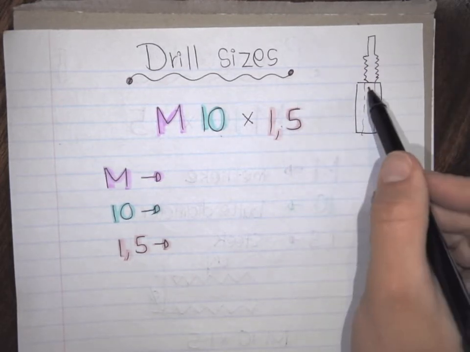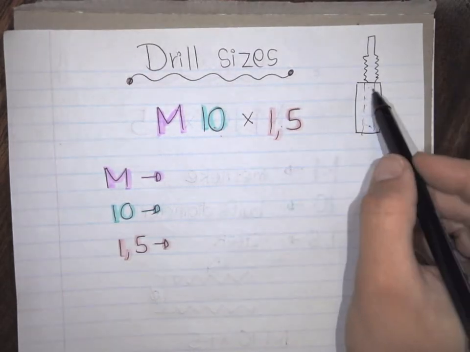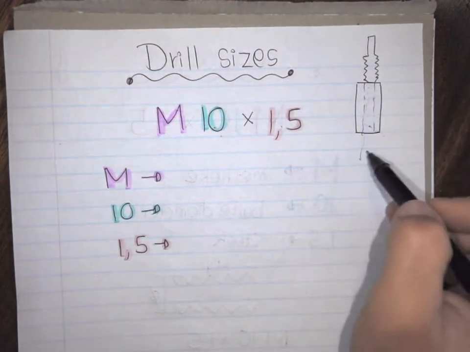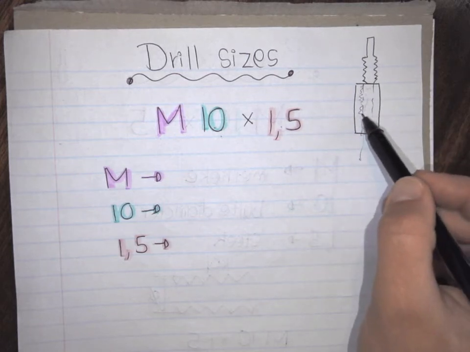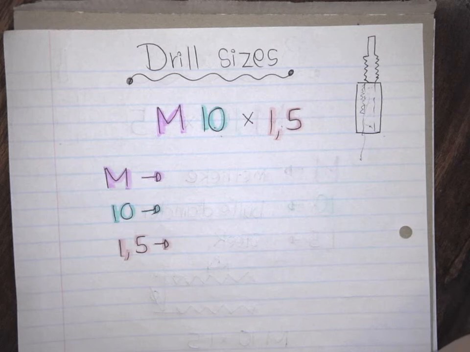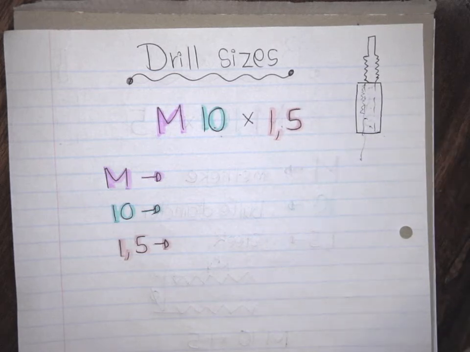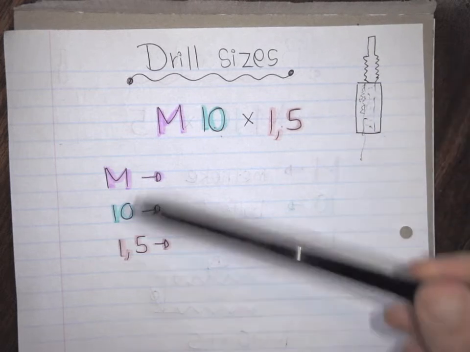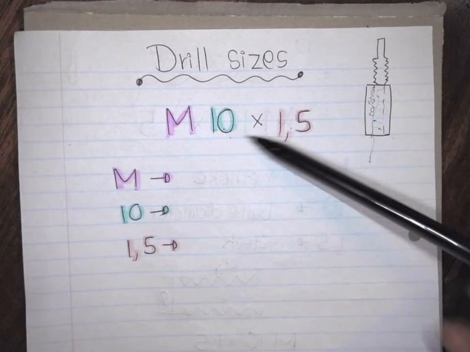But how big is the hole that you're going to have to drill? You can't drill the 10 millimeter because then this thing is just going to go straight through. It's going to fit, but it's not going to cut on the inside your screw thread then. So there's a simple calculation that you need to do to be able to know what size drill you need to use. But before we get to that, I just want to explain this again to you. Remember, we did this in class, but I just want to recap again.